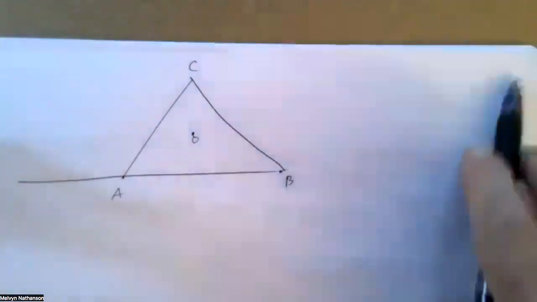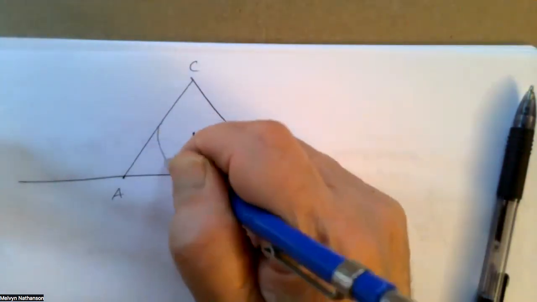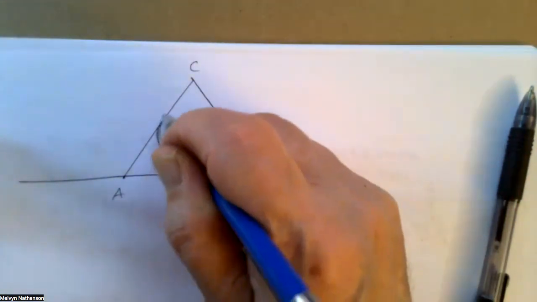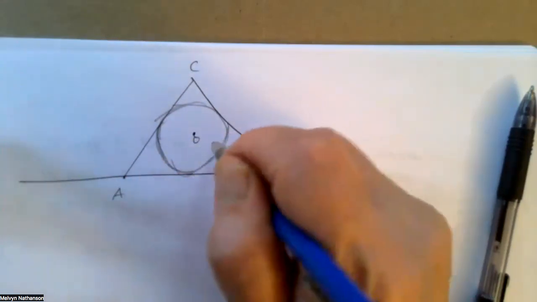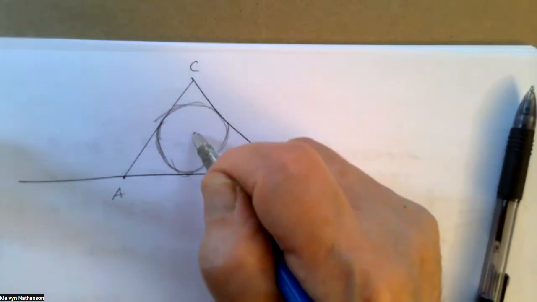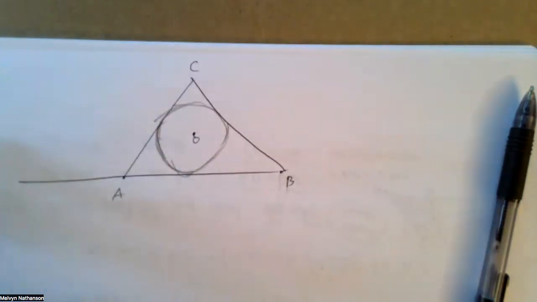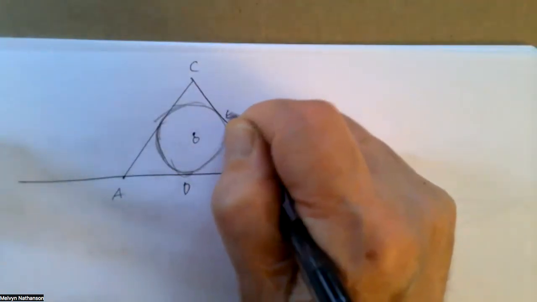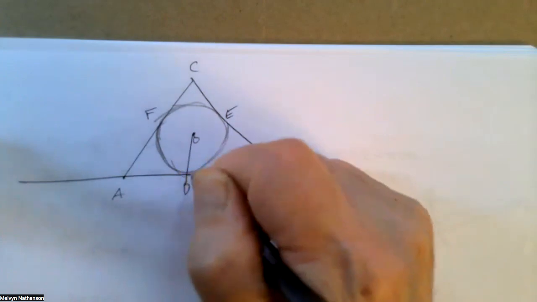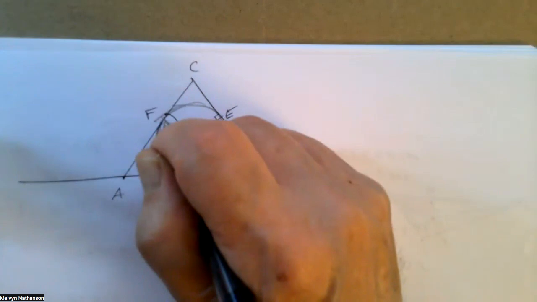And we have the inscribed circle. So that's the circle with center O tangent to the three sides. The points where the circle touches the sides are D, E, and F. And these are right angles.